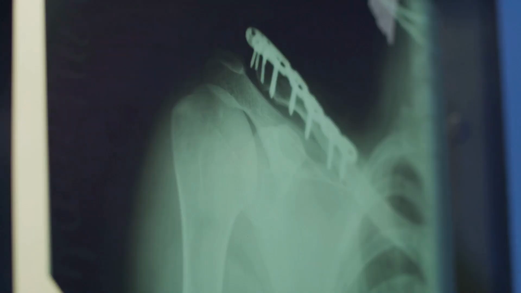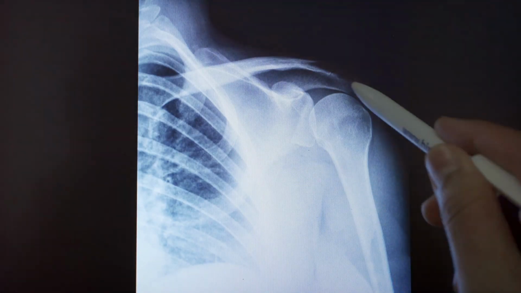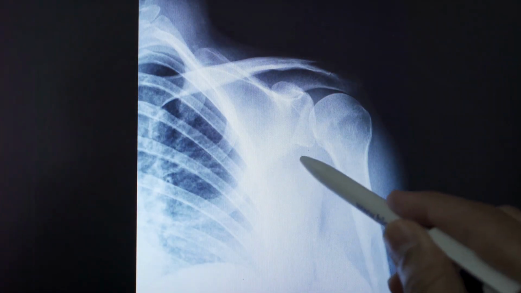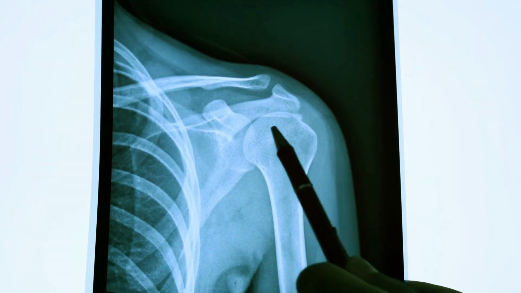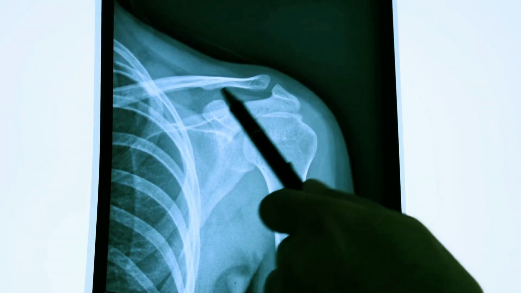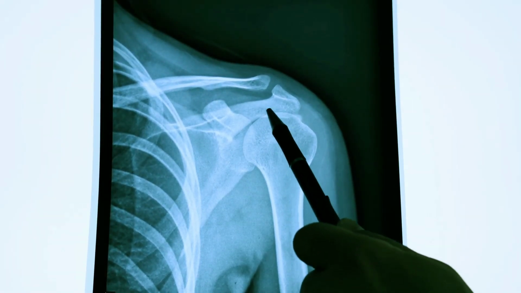The shoulder is made up of 3 bones: the humerus, the scapula, and the clavicle. These bones are essential for the shoulder's structure and function. These bones come together to form the glenohumeral joint and the acromioclavicular joint, which are crucial for shoulder movement and stability.